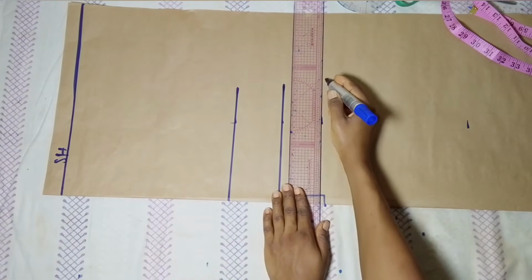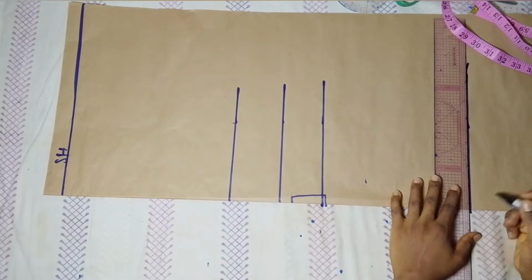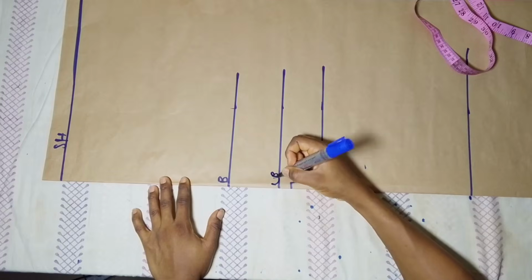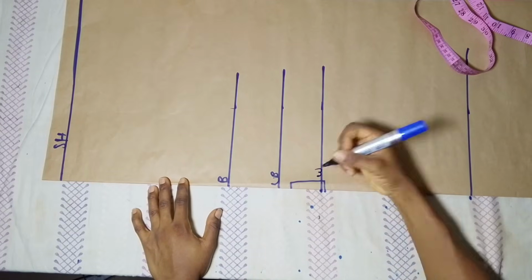So the first thing I'm going to do now is to draw a straight line on each of these measurements. This first line is the bust line, the second line is the under bust, the third is the waist, while the fourth is the hip line.